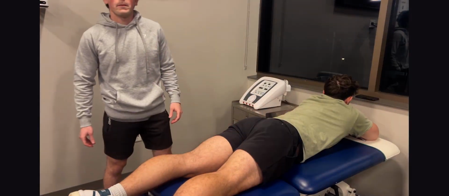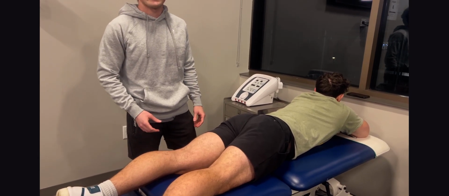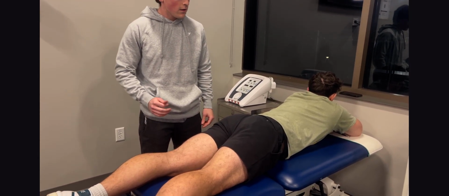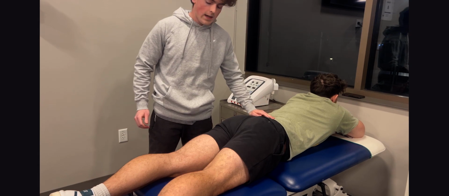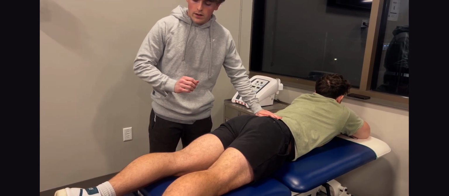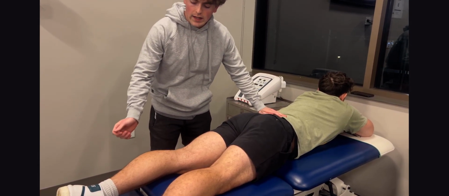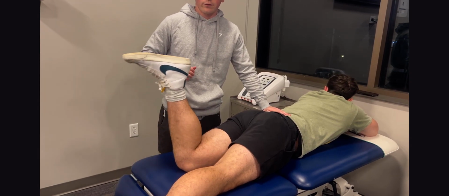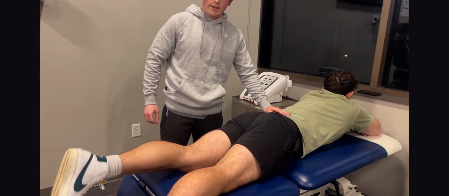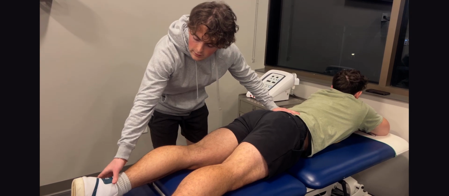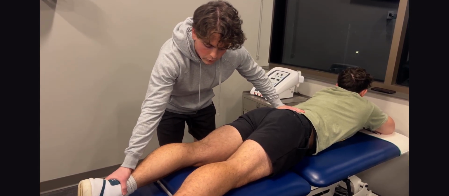All right, so next we're going to do the manual muscle test for the semitendinosus. The semitendinosus aids in knee flexion. So what we're going to do is support the hip, and have the patient lay prone and bring their knee up into flexion without any resistance first. Nice. And next we're going to apply pressure to the posterior ankle, and go through the same motion.